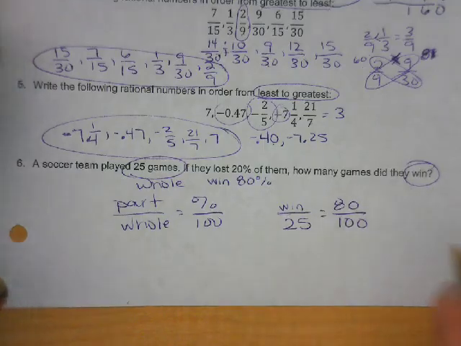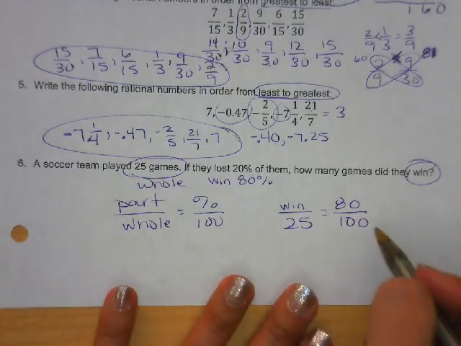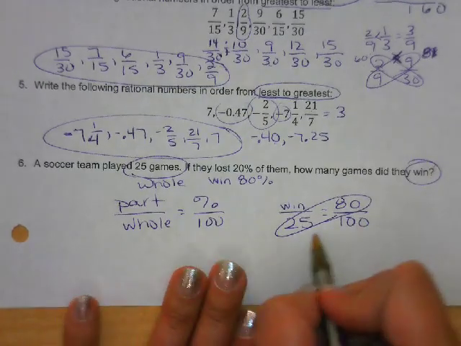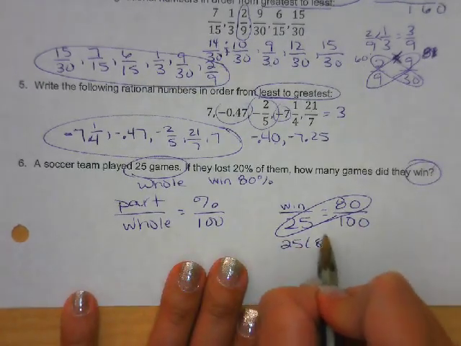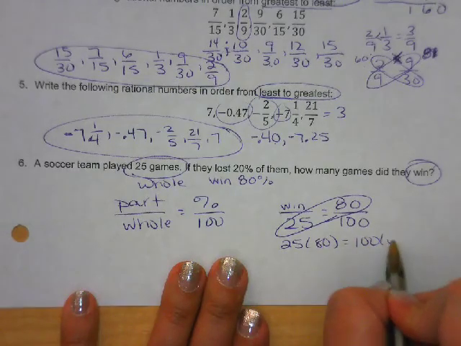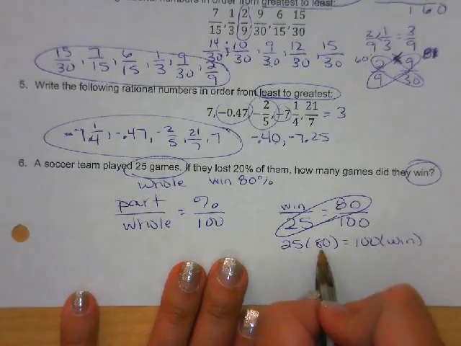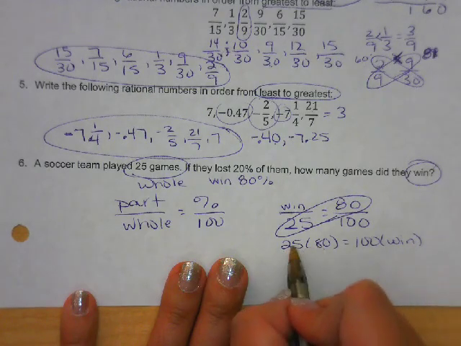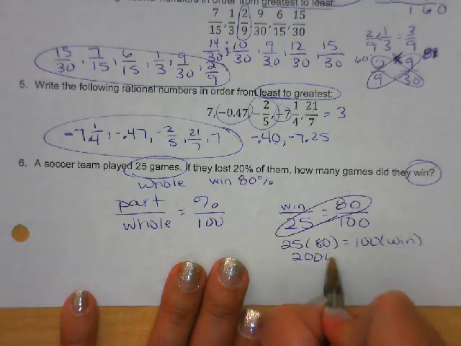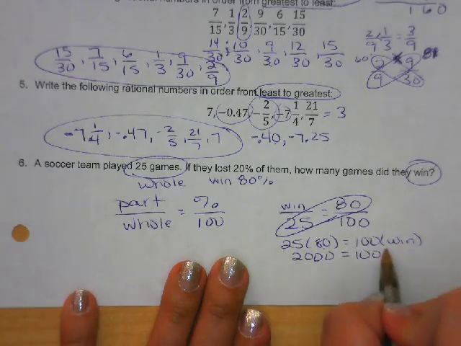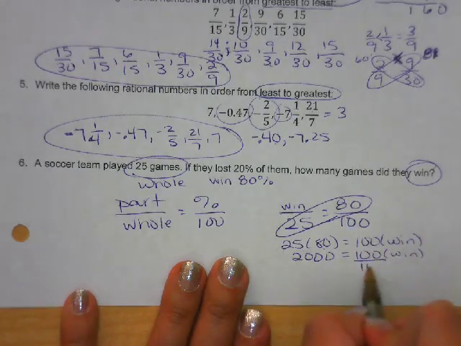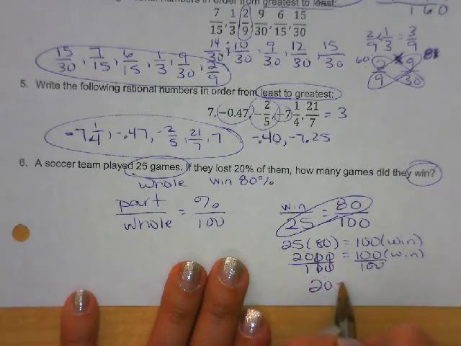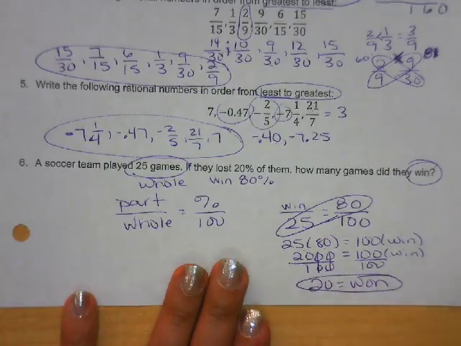So we can do this a couple of ways. We talked about you can use cross multiply and divide. That works 100% of the time. 25 times 80 equals 100 times how many they won. So 25 times 80, well, 8 times 25 is 200. Put my 0 on the end. And then I can divide by 100. Take off my 0, so they won 20. We can do it that way.